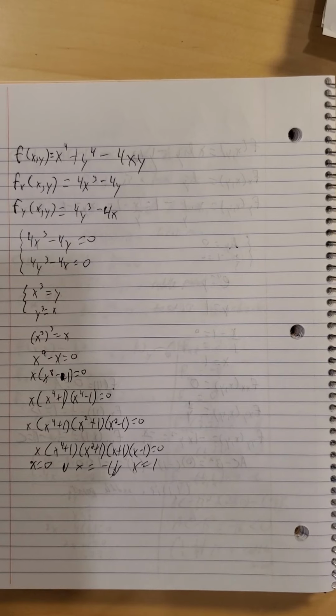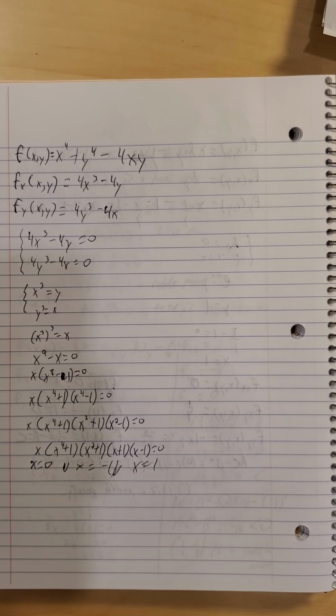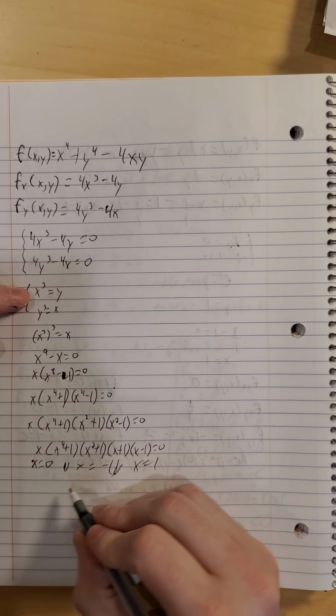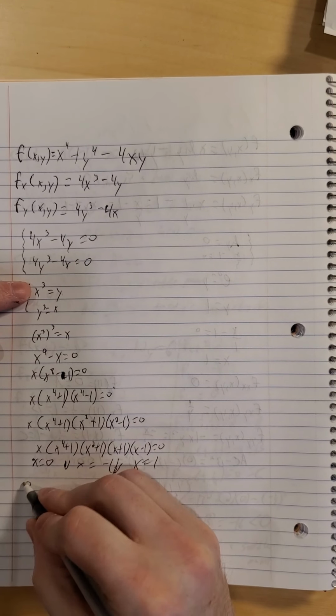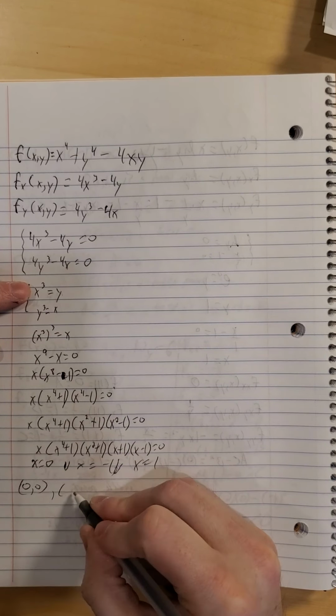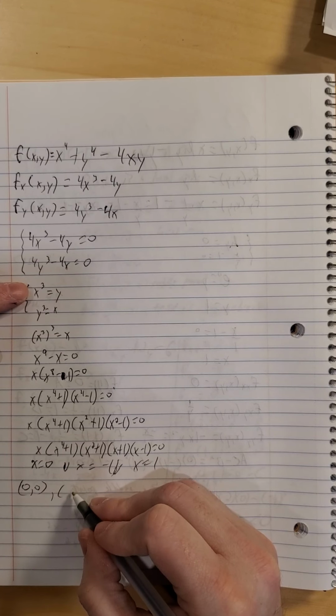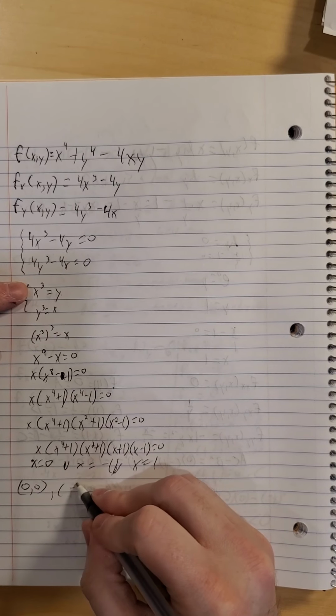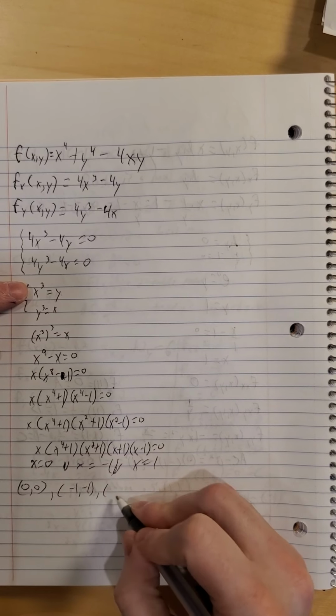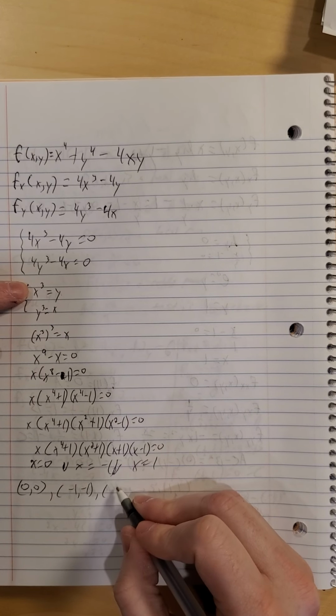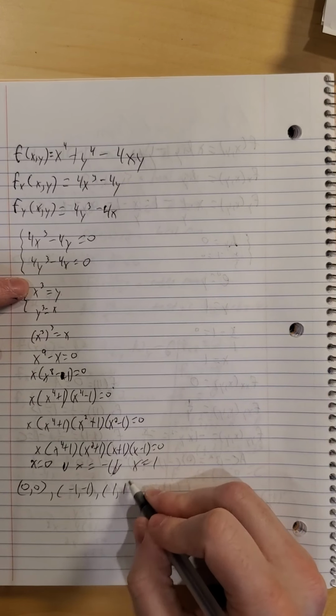So we have 3 values of x, which will also give us then 3 y values. So if x is 0, y is 0. If x is -1, y is also -1. And if x is a positive 1, 1 cubed is still 1.